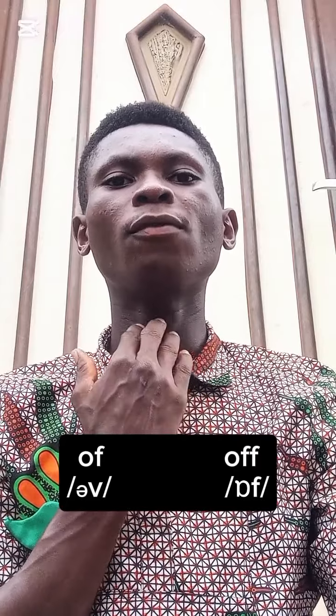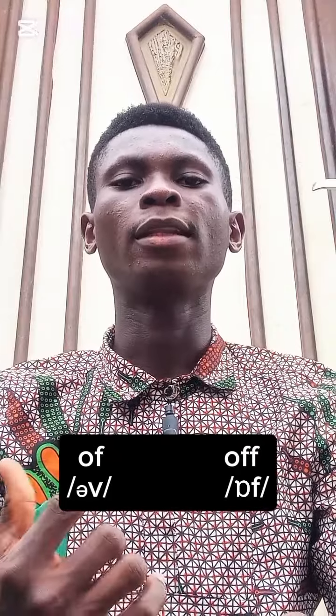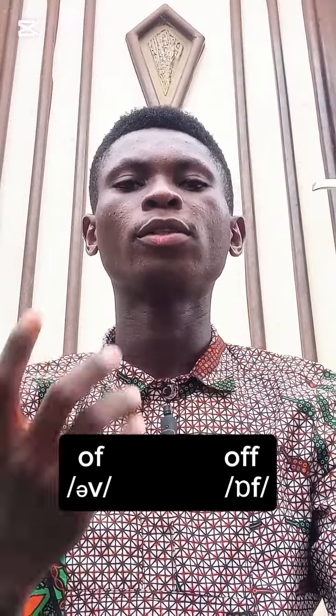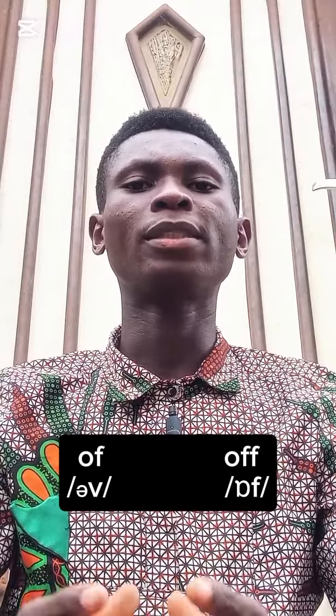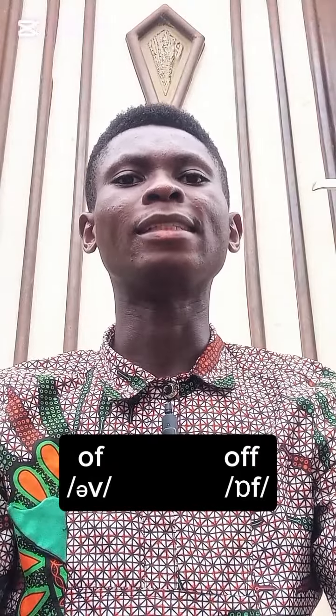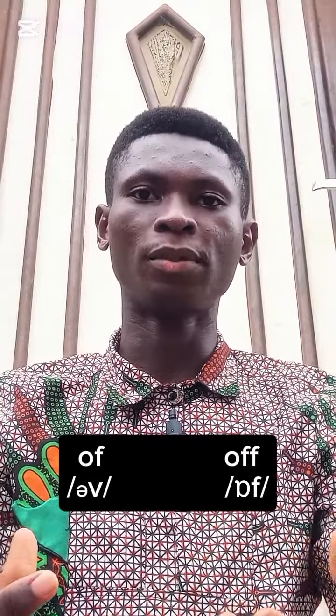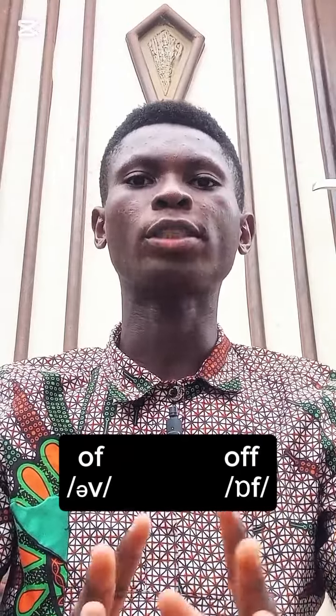When you say there is no vibration in your vocal cord, but when you say there is vibration in your vocal cord. So the one that is represented by a symbol that looks like F is the voiceless, whereas the one that is represented by a symbol that looks like B is the voiced form.